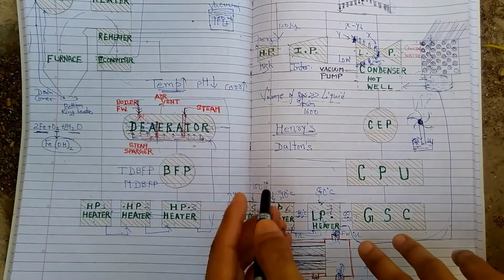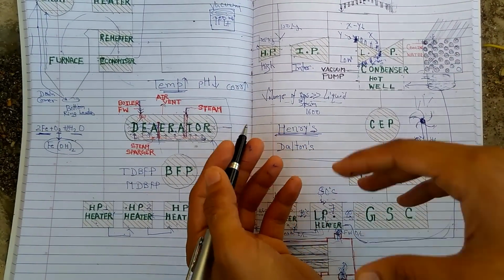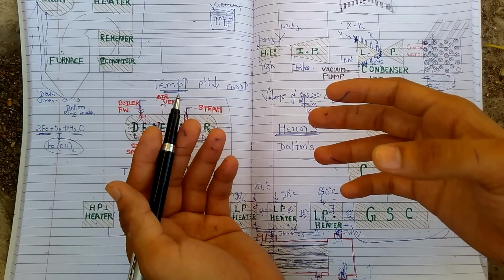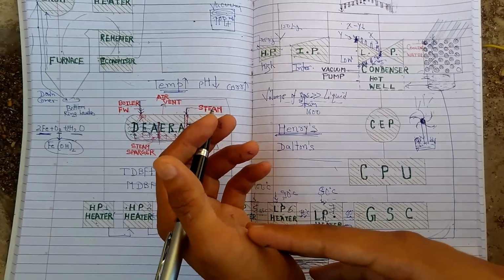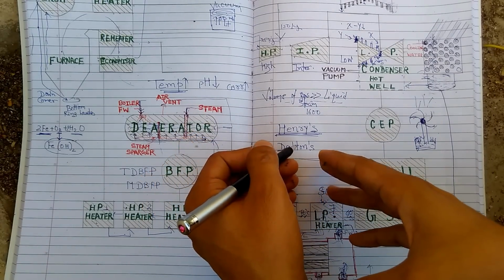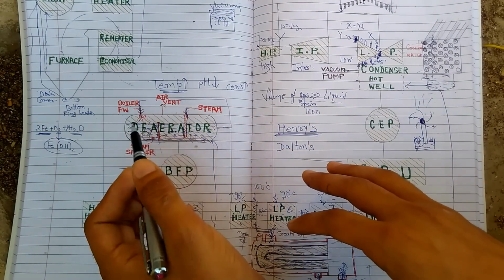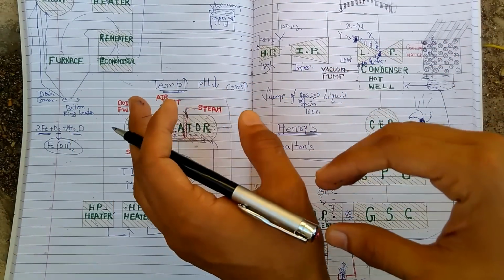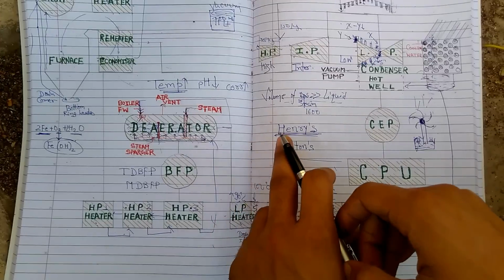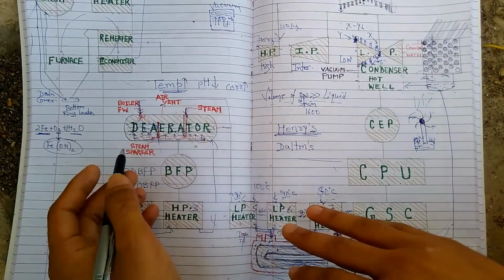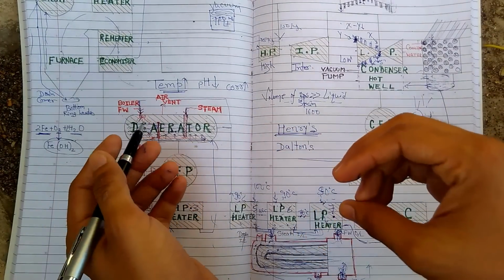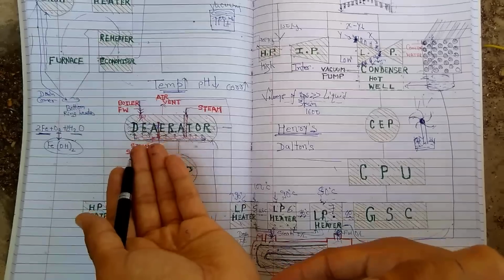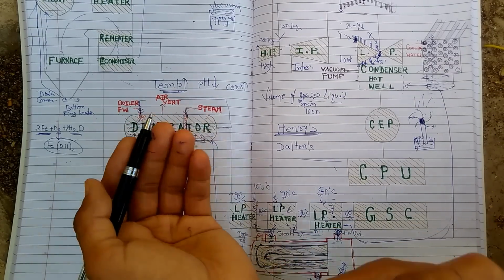because there is one law called Henry's law. What Henry's law says is that the soluble amount of dissolved gases in a liquid will be proportional to its partial pressure. Okay, and Dalton's law says that the total pressure of a mixture will be the sum of the partial pressures of the different gases or liquids it contains. So according to Henry's law, the amount of my oxygen and CO2 will be proportional to the partial pressure of those oxygen and CO2. So if I reduce that partial pressure, I can reduce the solubility of those gases in water.